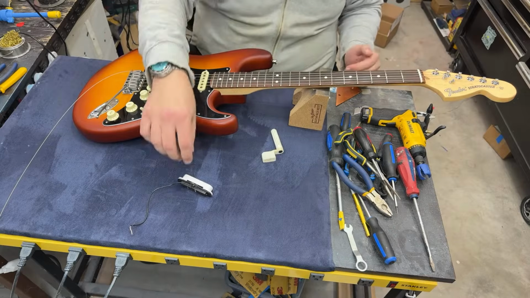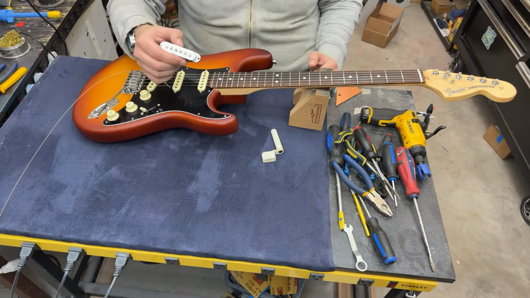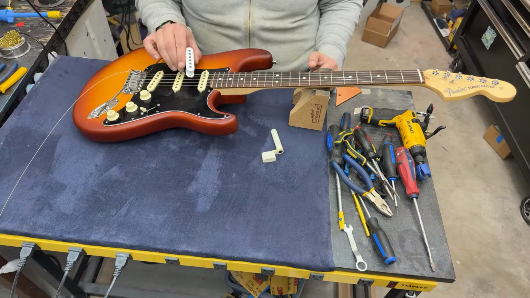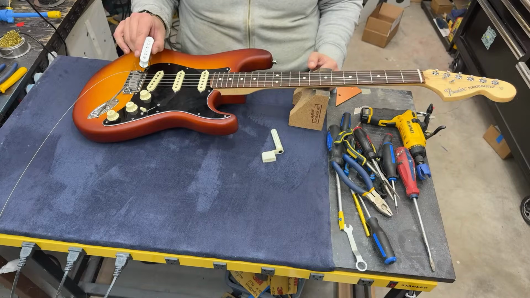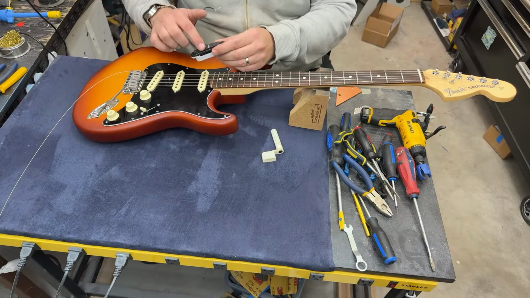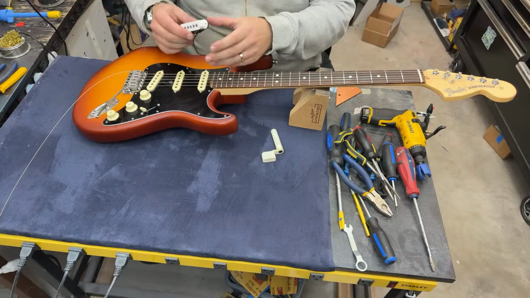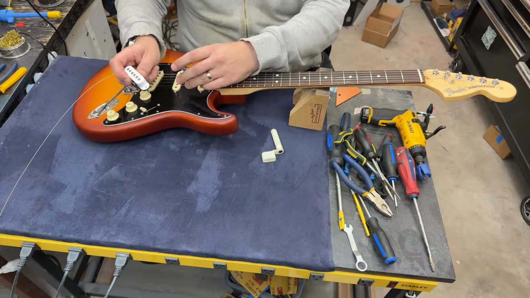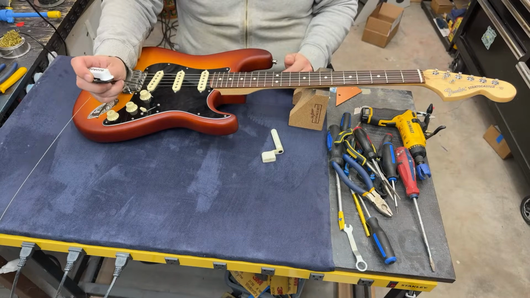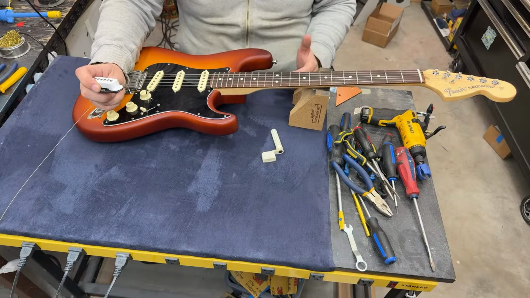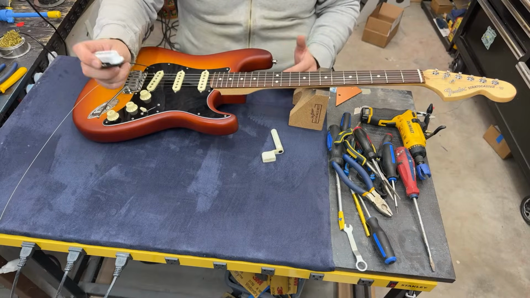What we really want is an open air coil paired with each of the pickups that has no magnet and no pole pieces, wired in series between the switch and the volume pot, and that's really it. This should take five minutes, and hopefully it'll work.